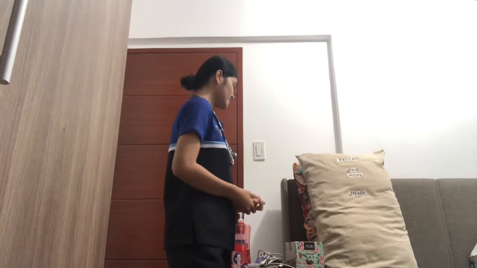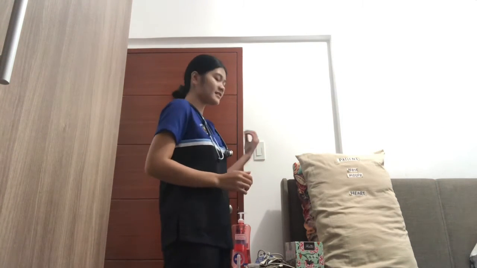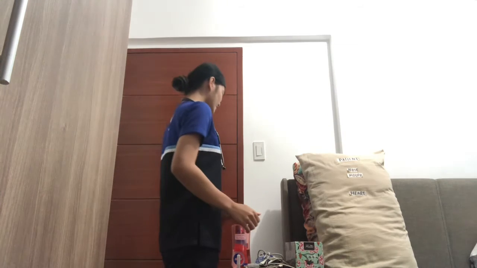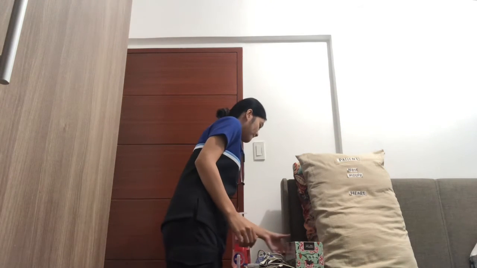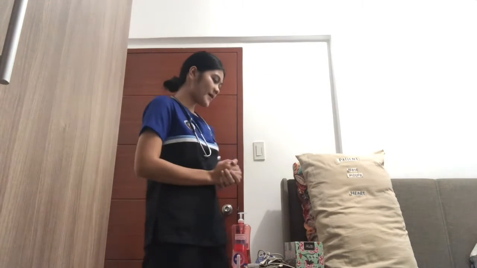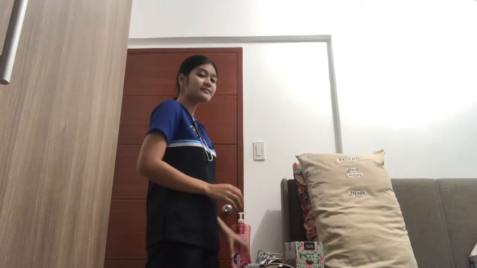So, after that, we will now start preparing the nebulization. By preparing the nebulization, first, we should plug the nebulizer compressor to the power source. And after that, we will prepare the medication.